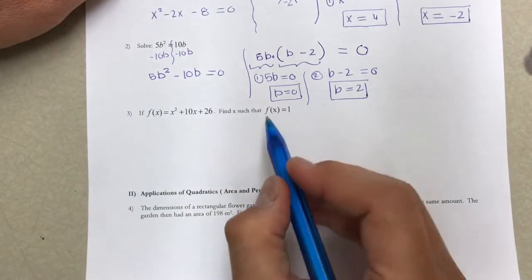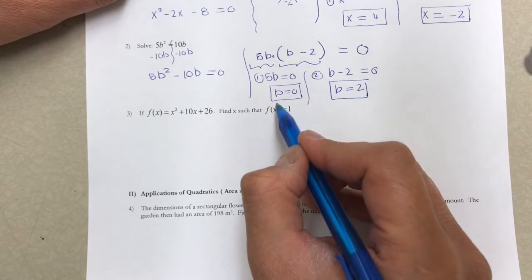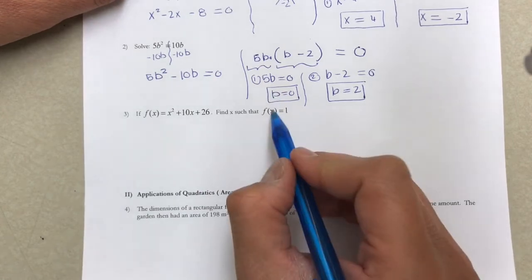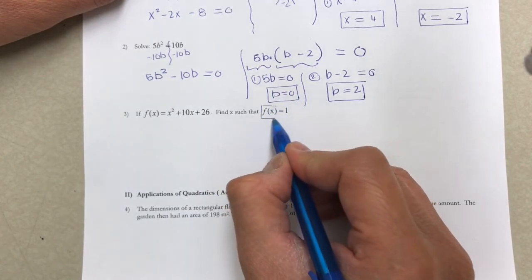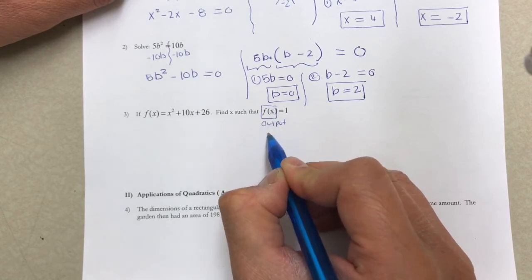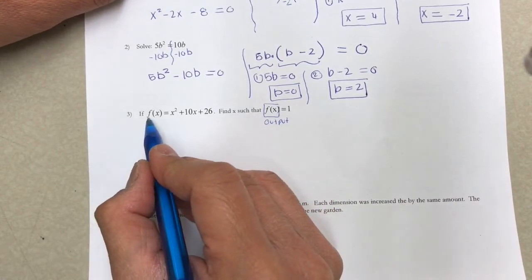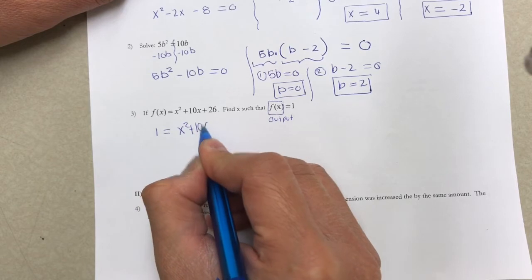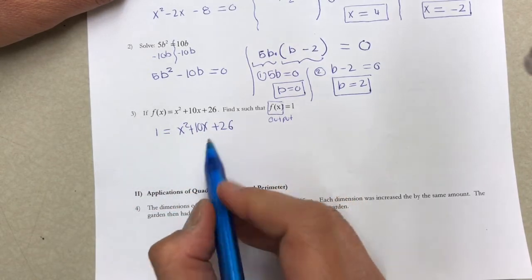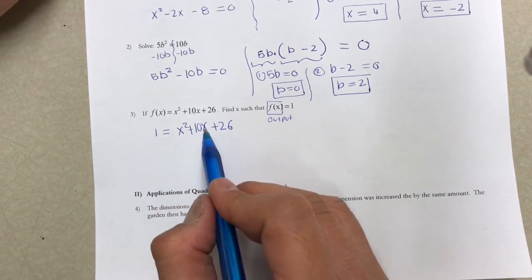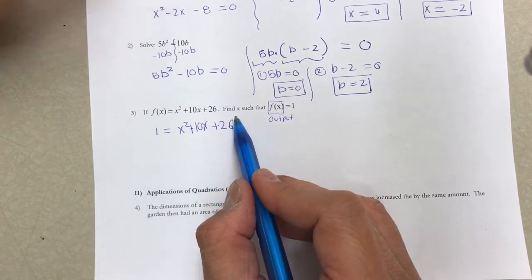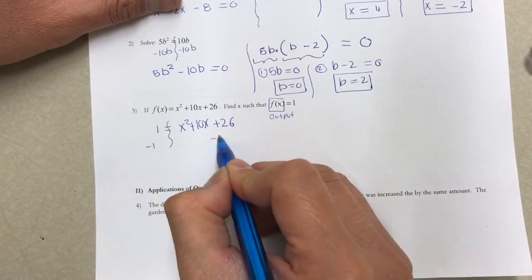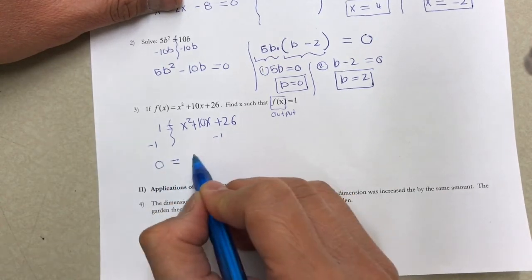Find x such that f of x equals 1. What this means is find x so that the output is 1, because f is the name of the function, which also represents the output. So we go over here and replace the f function by 1. This now becomes a quadratic equation, and in order to solve, to find x, we have to set it equal to 0. So we subtract 1 on both sides so that we can get it equal to 0.